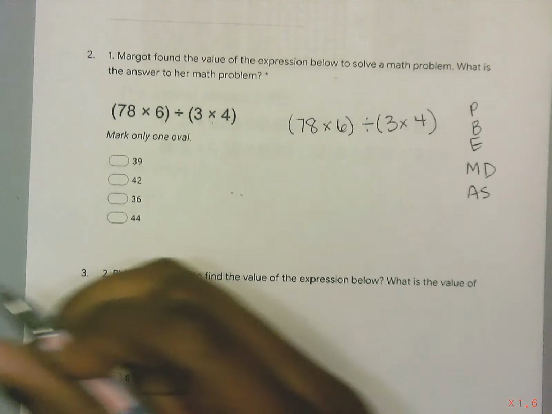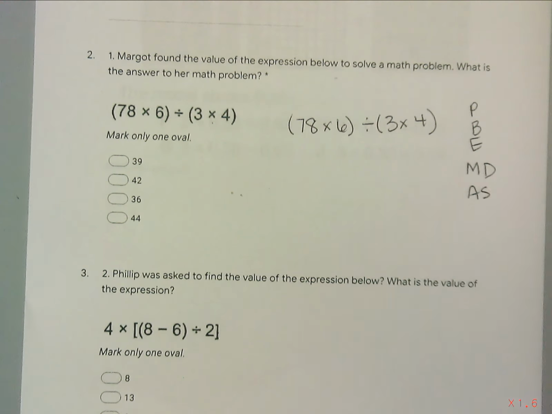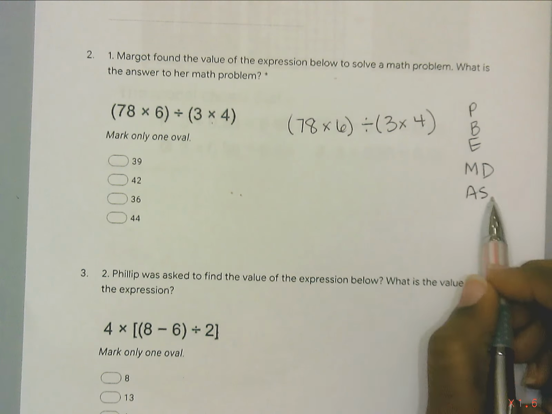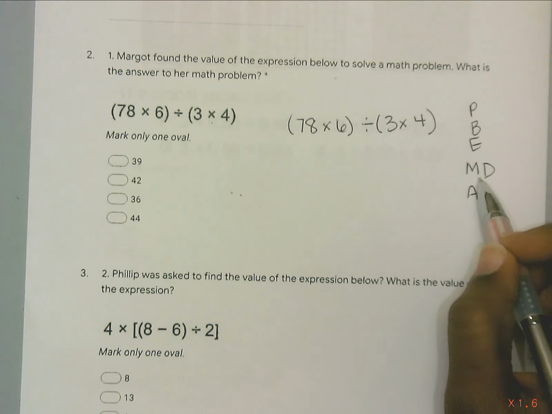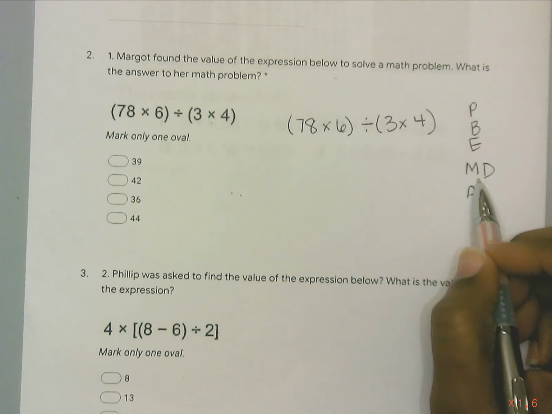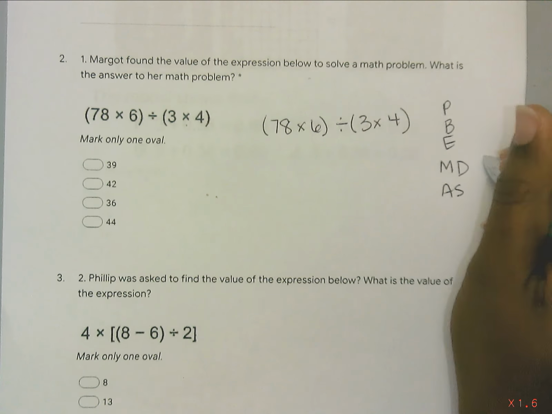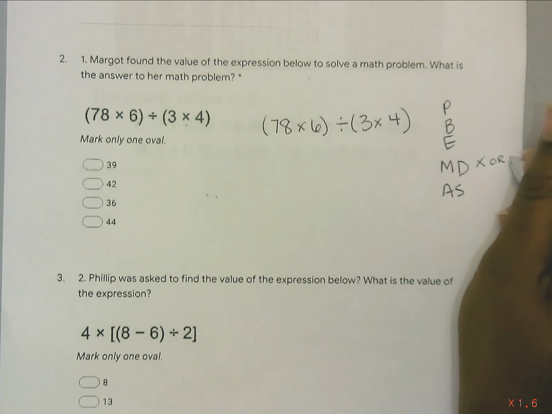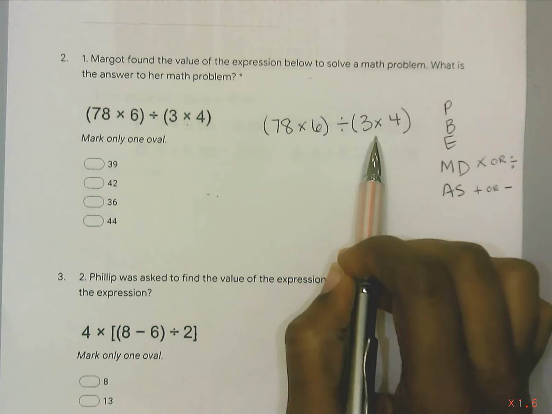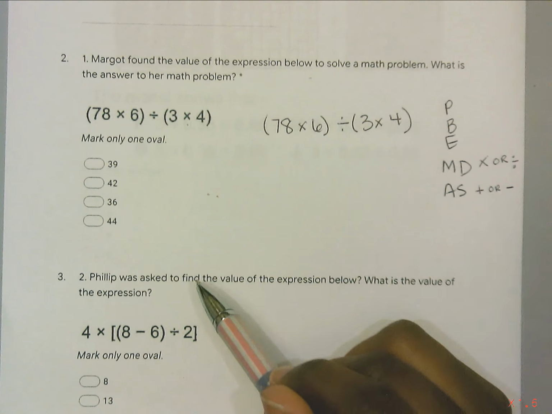One thing I want to note when you get to the part that's the MD and the AS for multiplication, division, addition, and subtracting, a lot of you guys are choosing to do multiplication first because the M comes first, but that's not how it goes when it gets to these. It's basically telling you to multiply or divide, add, or subtract. It's whatever comes first when you're reading the problem. So let's go through it.